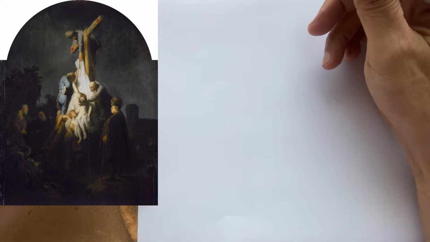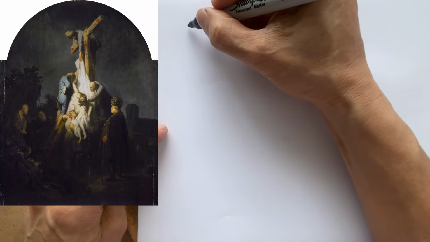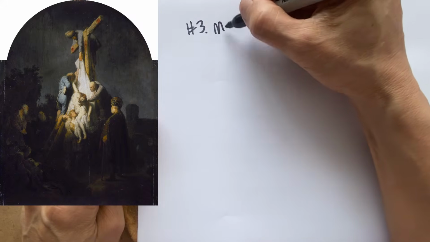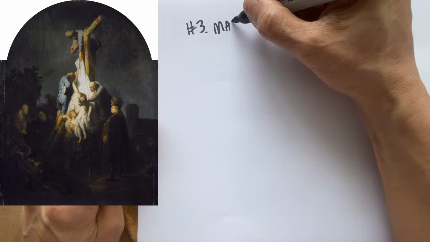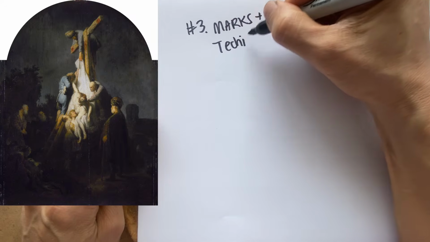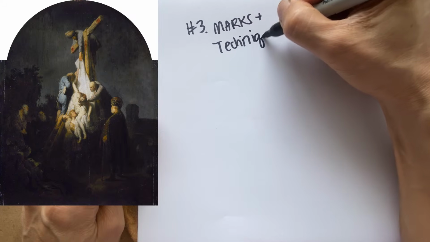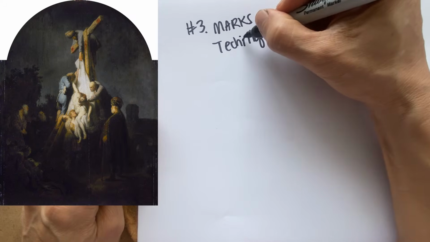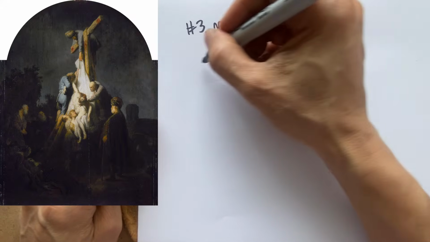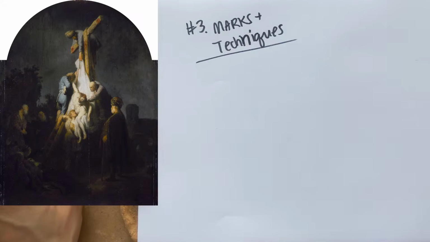Okay, how I study the masters, number 3, and that is marks and techniques. Forgive my handwriting there. Marks and techniques. What does that mean?